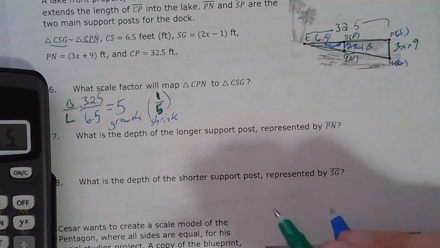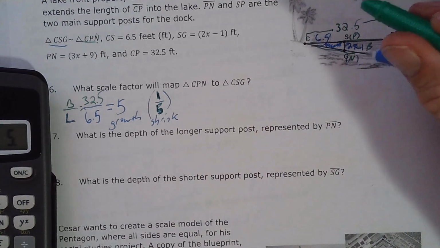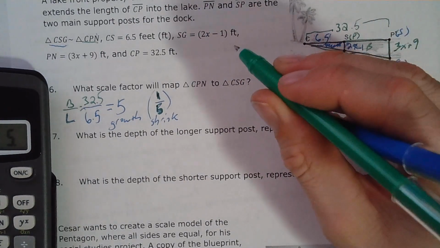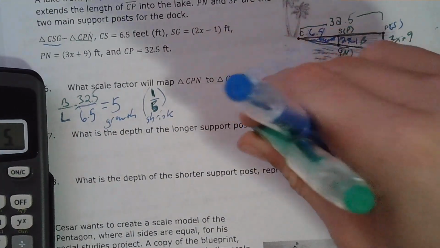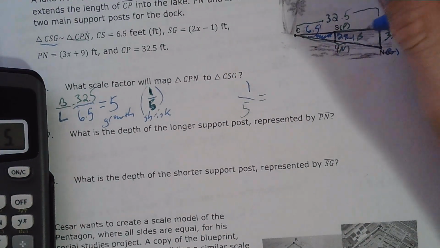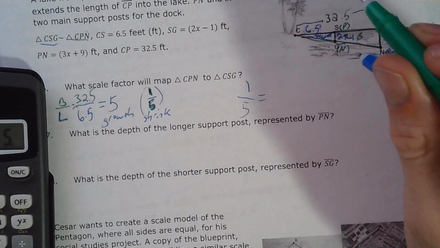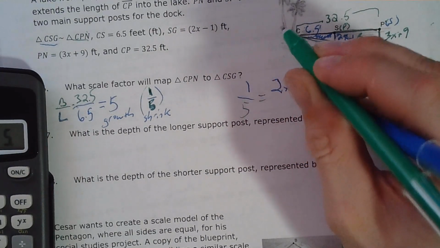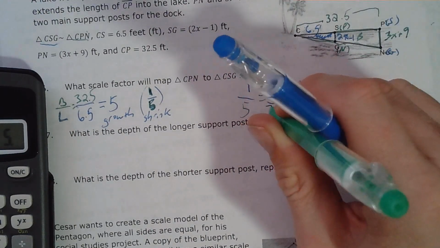All right. So what is the depth of PN? How long does that have to be? So I got to solve for x first. So my 1/5 ratio, 1 over 5 equals my short depth, 2x minus 1, over my deep depth, 3x plus 9.